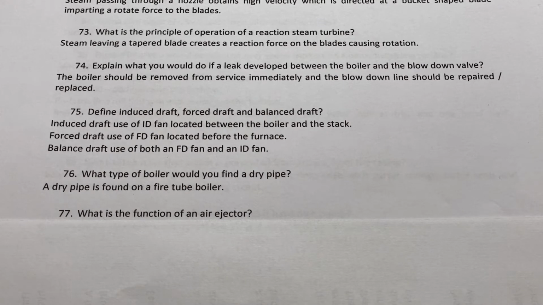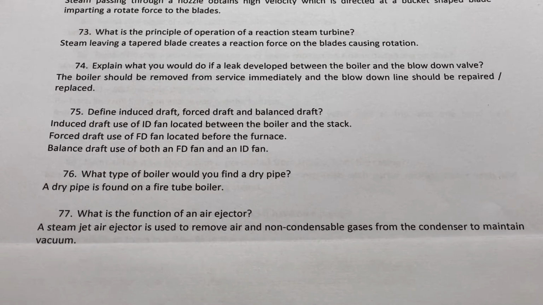What's the function of an air ejector? A steam jet air ejector is used to remove air and non-condensable gases from the condenser to maintain vacuum.